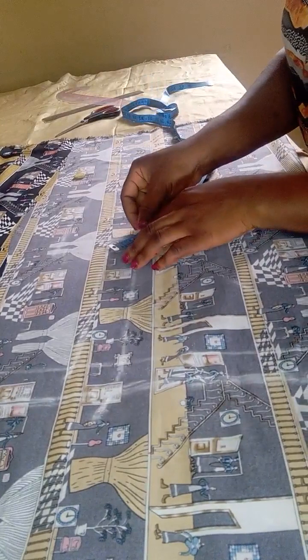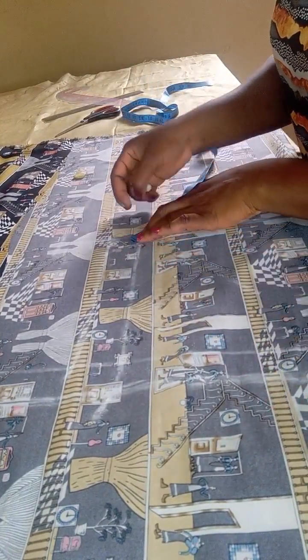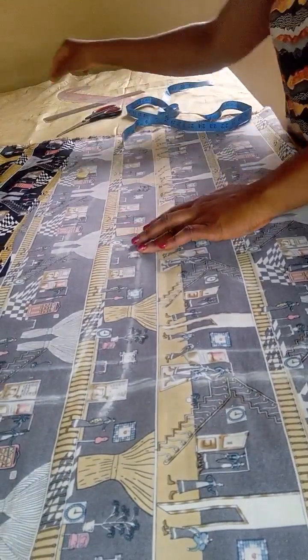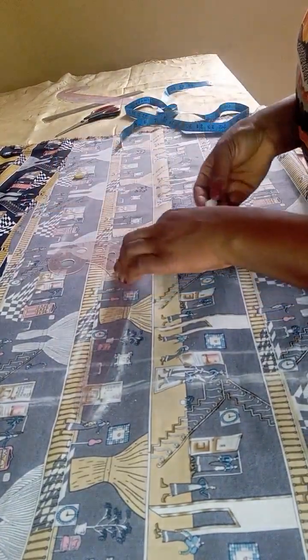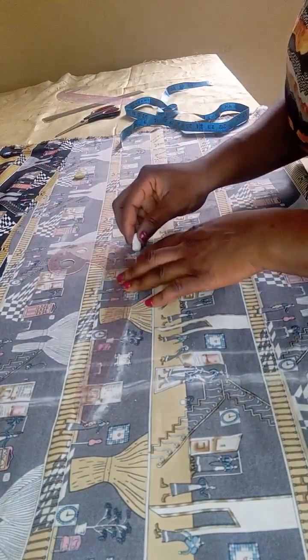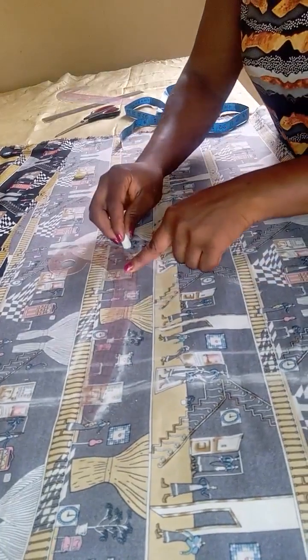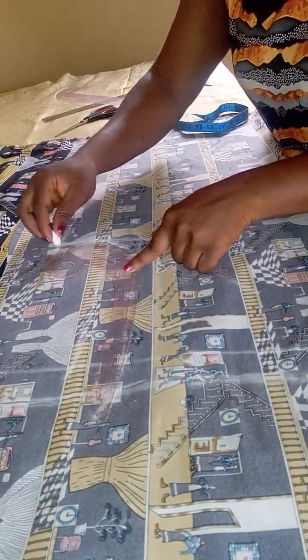So for this crotch, I'll come in by 1 inch. I'll connect it, reaching the 3 inches.